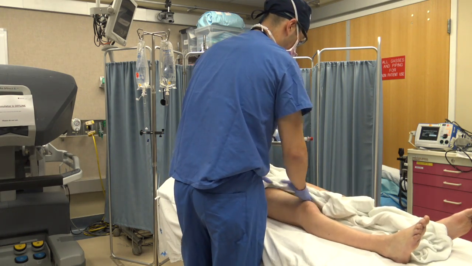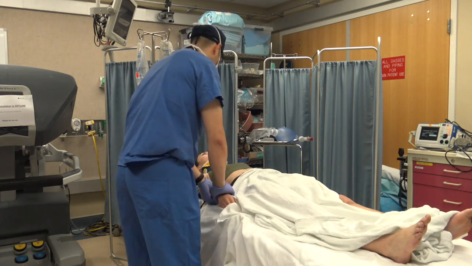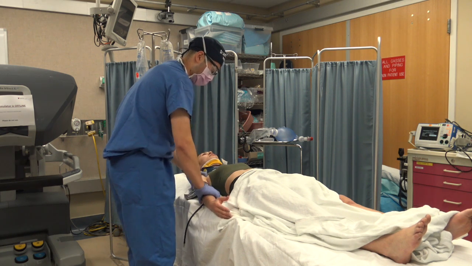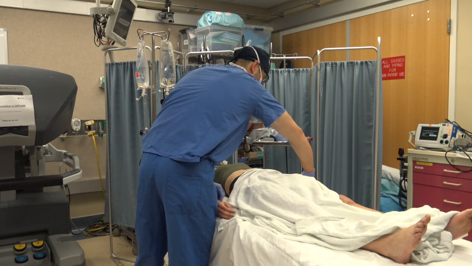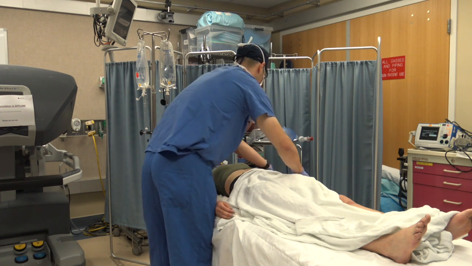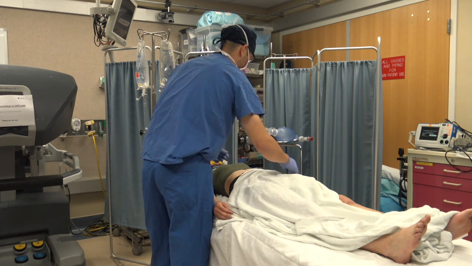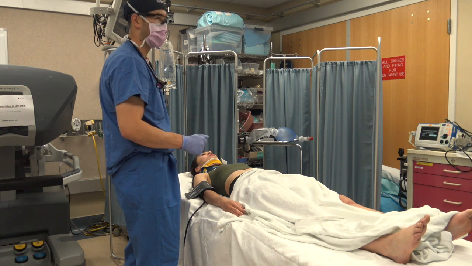No evidence of trauma to the right lower extremity. No evidence of trauma to the right upper extremity. Bilateral radial pulses intact. No evidence of trauma to the left upper extremity. Only positive finding is tenderness and deformity to the left tibia.